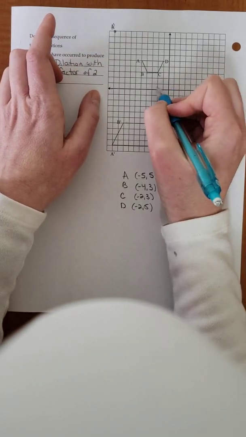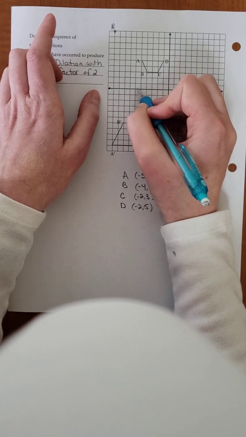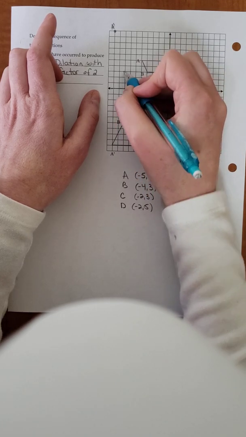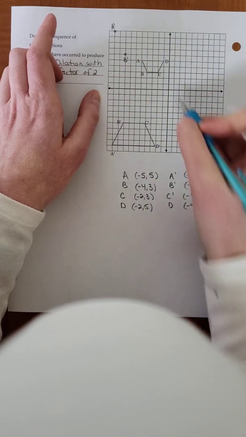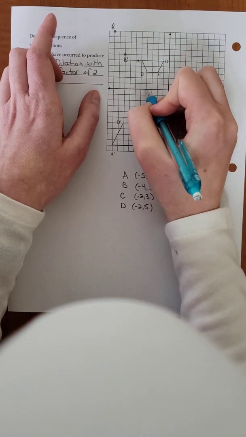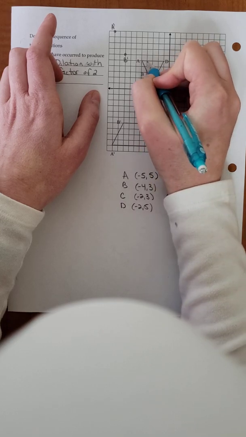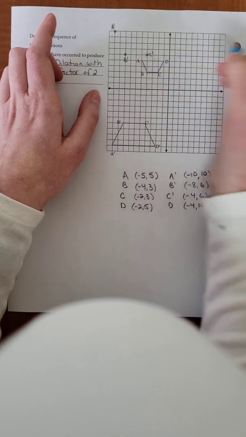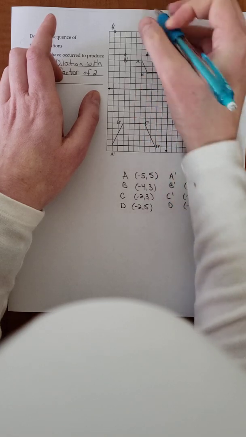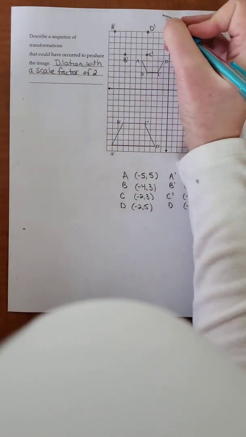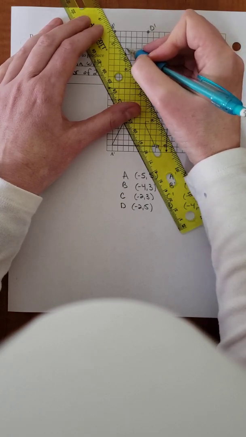Negative 8, 6. So 1, 2, 3, 4, 5, 6, 7, 8. 1, 2, 3, 4, 5, 6. Negative 4, 6. 1, 2, 3, 4. And then D prime, negative 4, 10. 1, 2, 3, 4. Okay, let's connect.